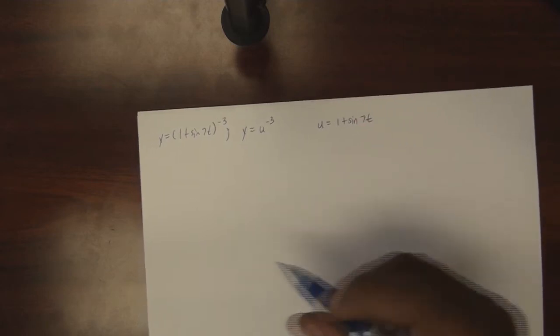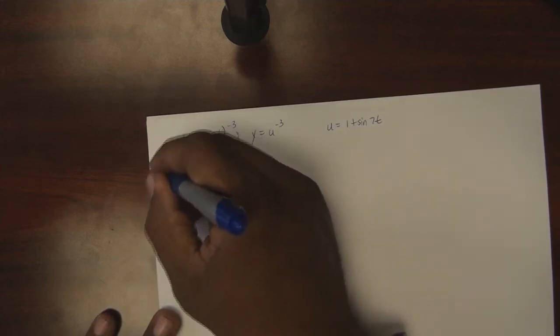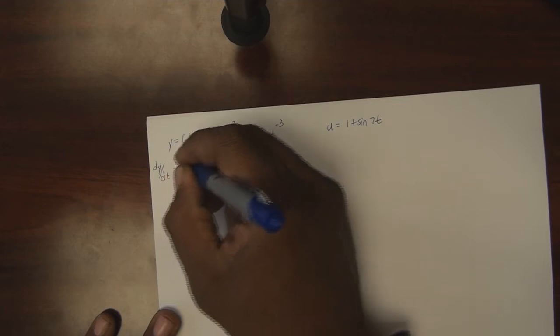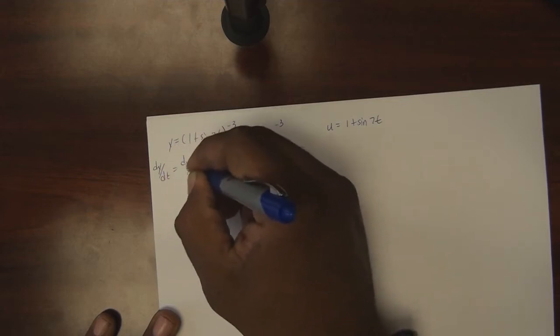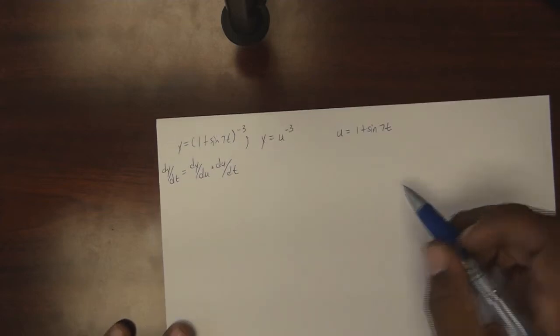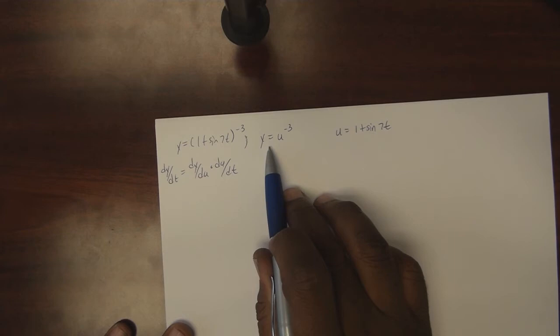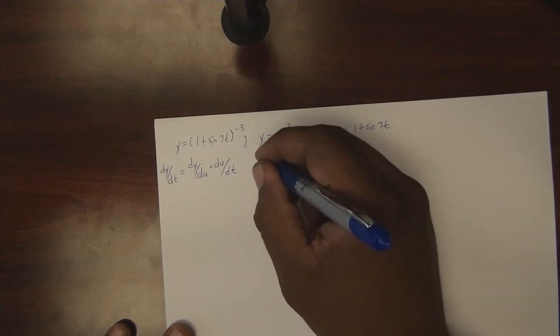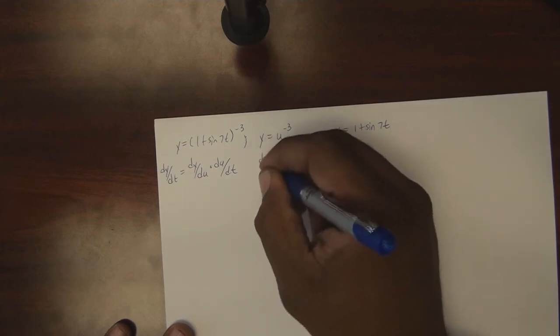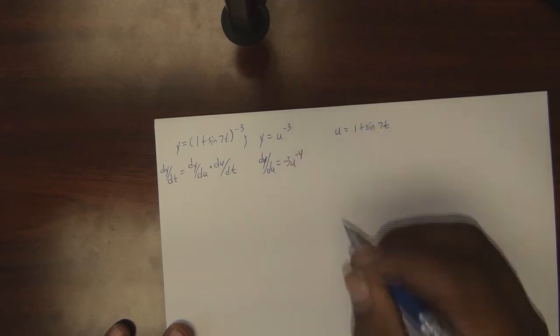Now we'll apply our chain rule. dy by dt is equal to dy by du times du dt. So we'll find dy du. So we'll find the derivative for our outermost function. dy by du is equal to -3 times u to the -4th power.